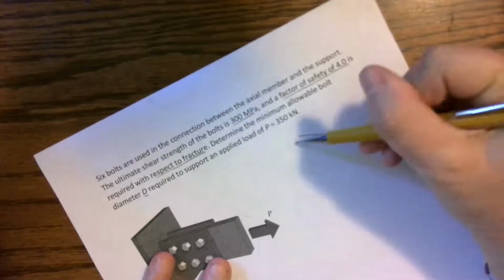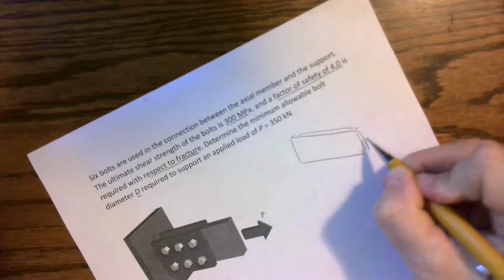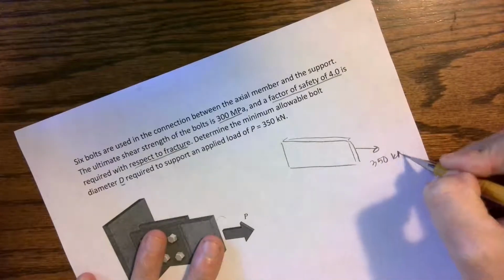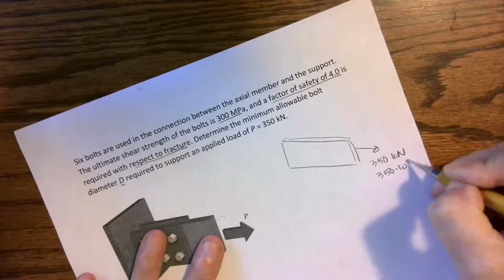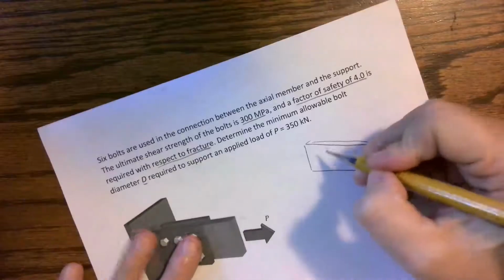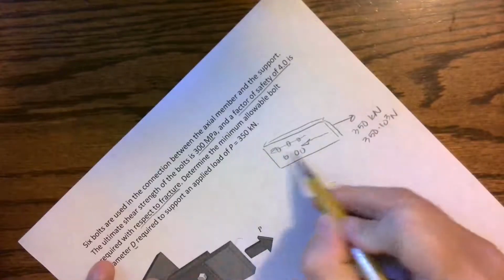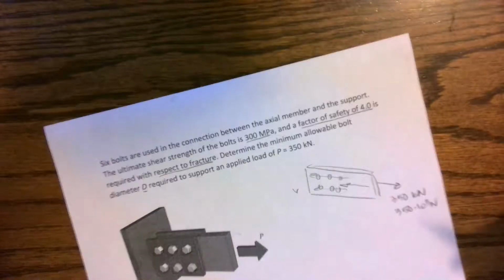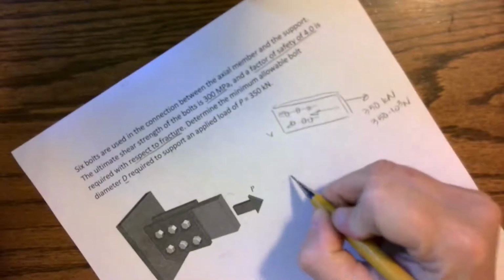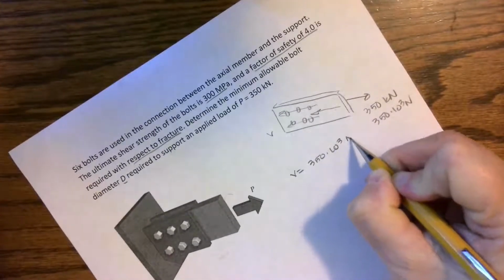And I have the axial member. Okay, and I've got this load P that's being applied of 350 kilonewtons, or 350 times 10 to the third newtons. As I pull, we have an equal and opposite resisting force, and when I look at that force, it's going to be going back across the bolts, and because that's parallel to the surface area, it becomes shear. Okay, so I know that the shear across the bolts is equal to 350 times 10 to the third newtons.